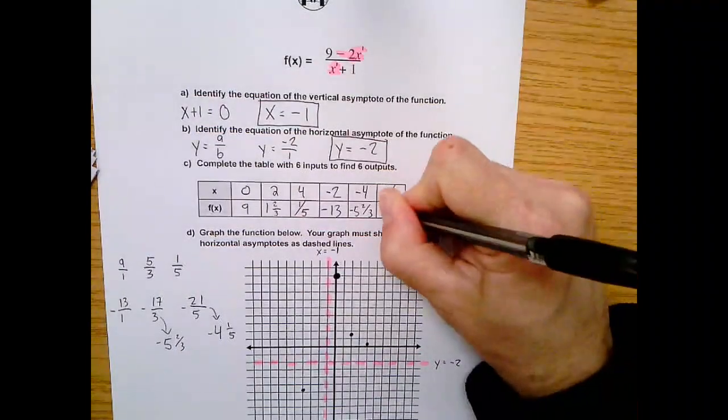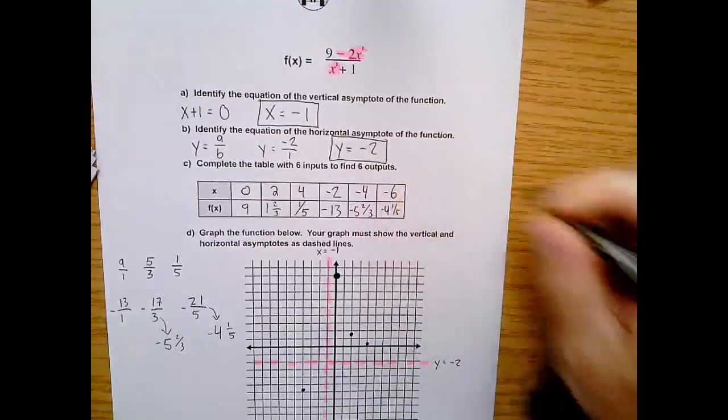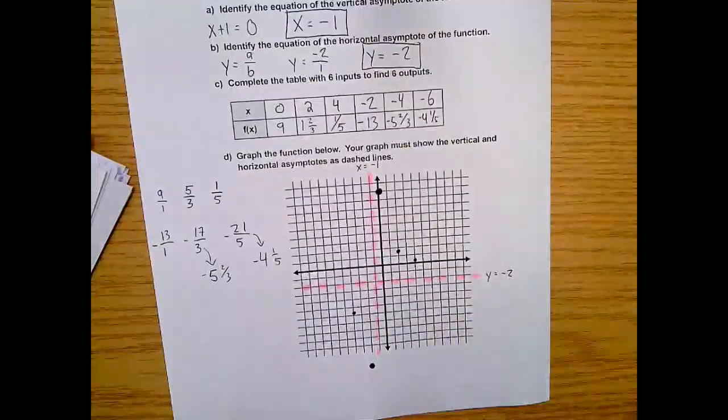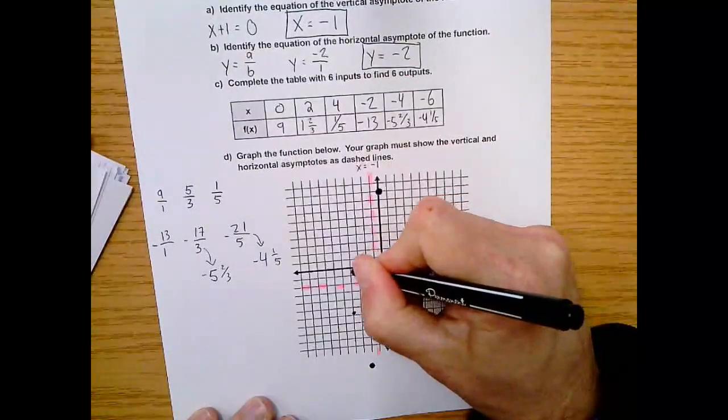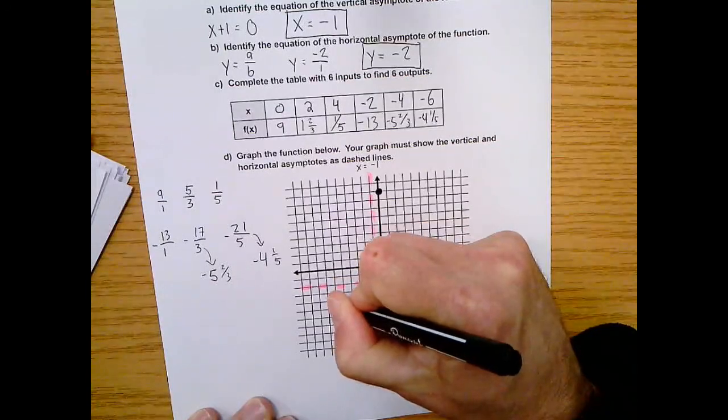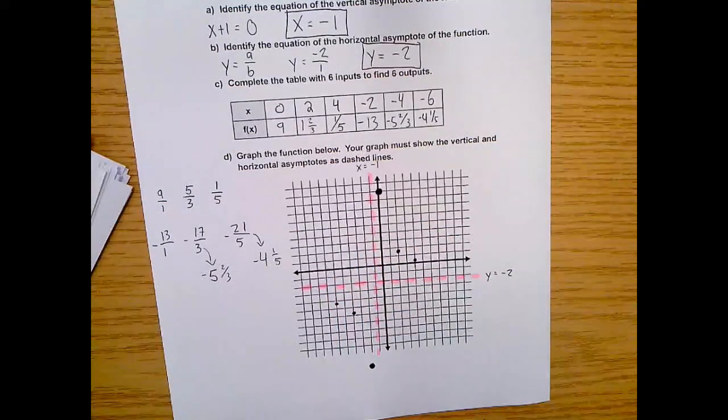Oops, let me write that there so I can show my answer. Okay, so here we go, ready to do this thing. I go back 6 and down 4 and a fifth. 1, 2, 3, 4, 5, 6. Go down 4 and a fifth. 1, 2, 3, 4, and a fifth. All right. So we have our dots.